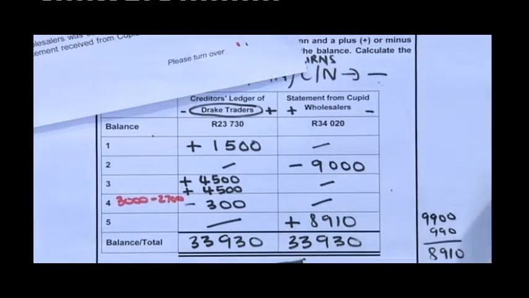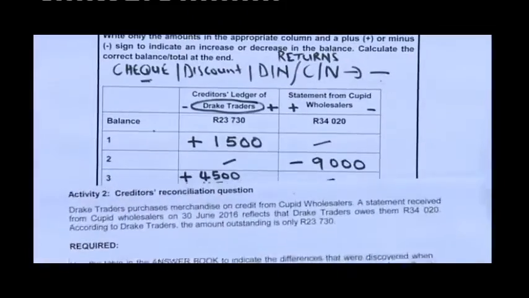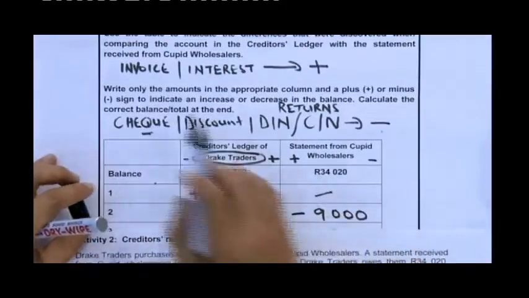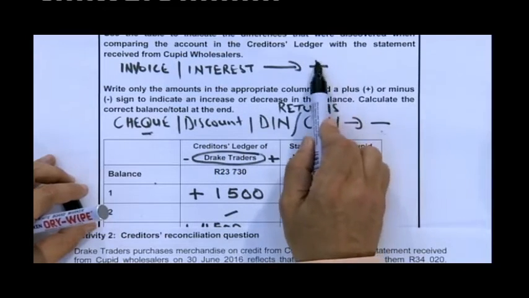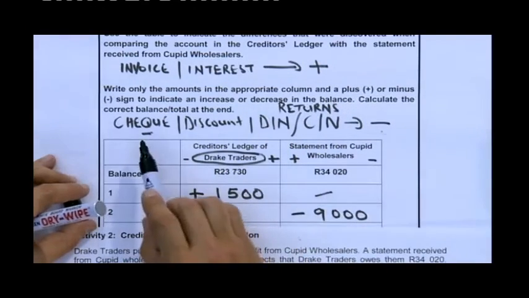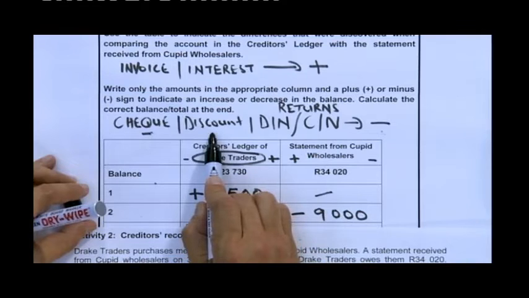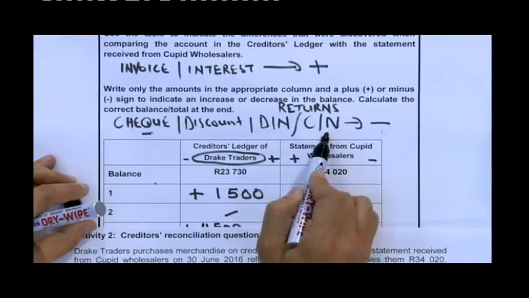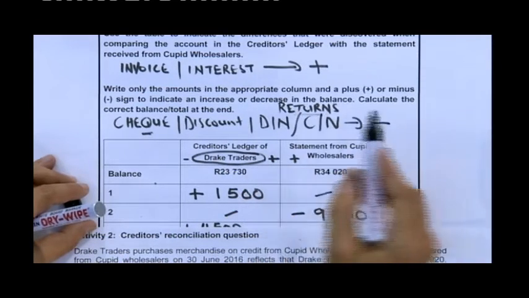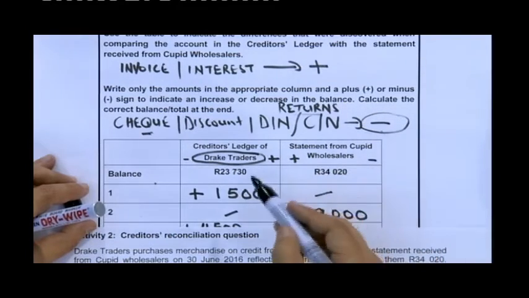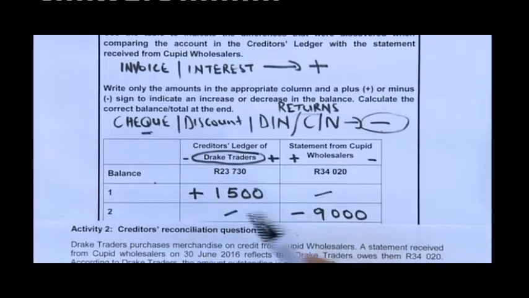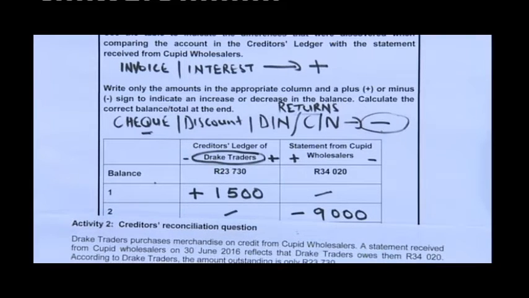Okay. Just to recap on that quickly, which is going to make our life a little bit easier. Whenever you see the words invoice or interest, then you must know it's associated with adding. A check, the discount allowed or the discount received, a debit note or credit note, which is associated with returns, will always indicate a minus. Okay? Then all we have to do is find out which one is correct, and then fix the mistake in the one that has made the error.